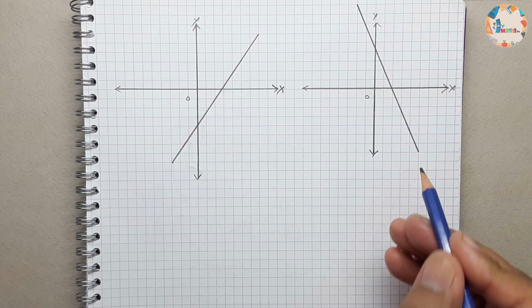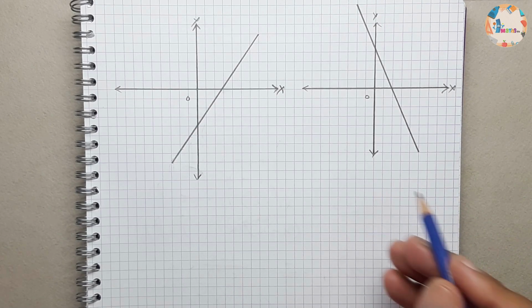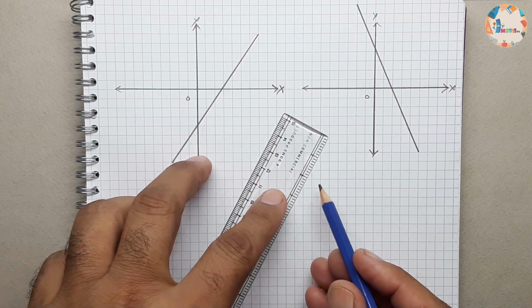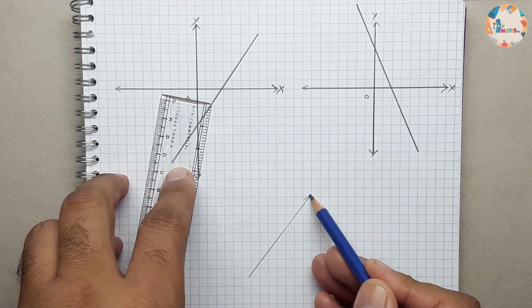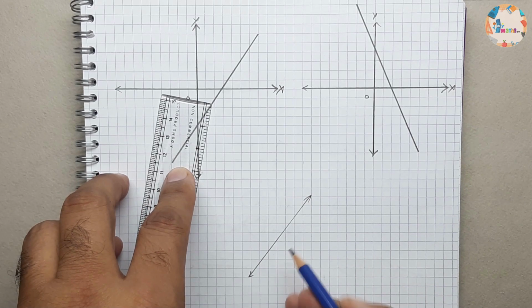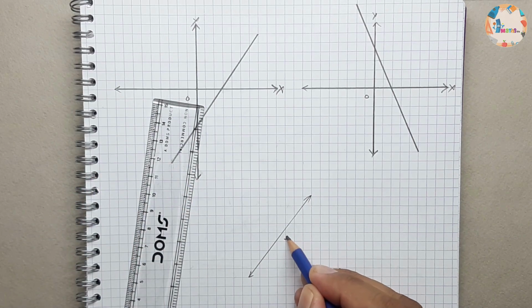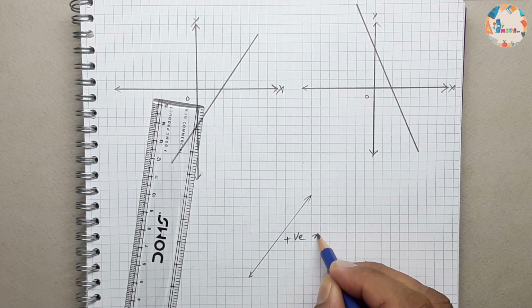And the first thing which you will have to keep in mind is that any line which is having right side up, like for example this side is up, this side is down, will have a positive value of m.